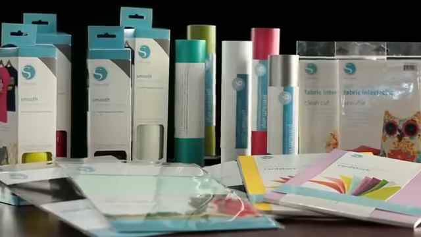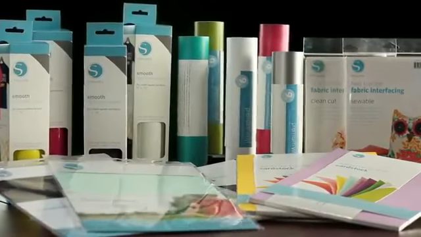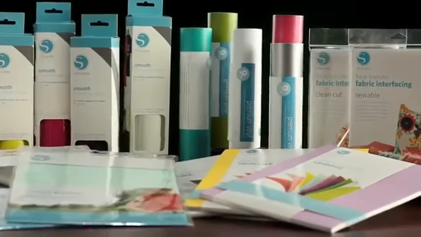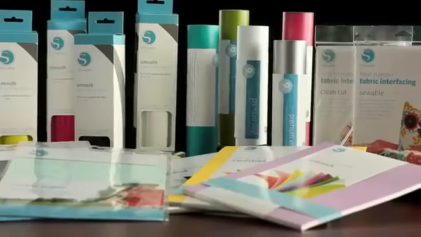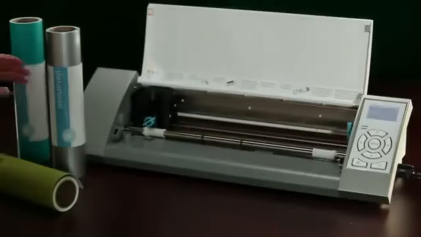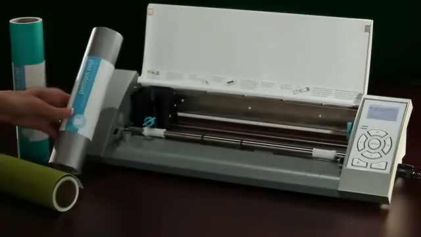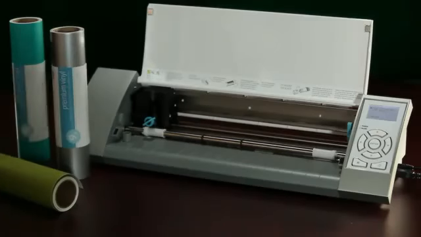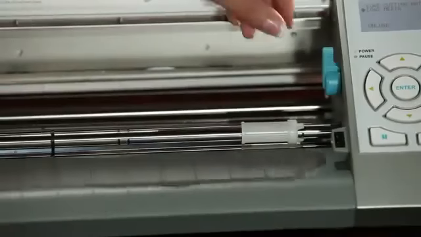Of course, Silhouette offers so much more than the ability to cut cardstock. The Silhouette Cameo can cut vinyl, fabric, heat transfer material, magnet paper, and much more. Some of these materials, like adhesive vinyl, have their own non-stick liner. These materials don't need a cutting mat in order to be fed into the machine.